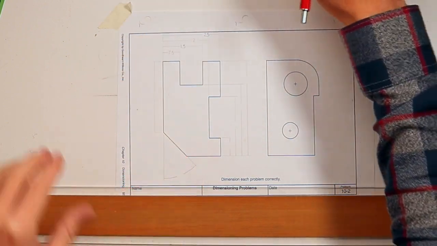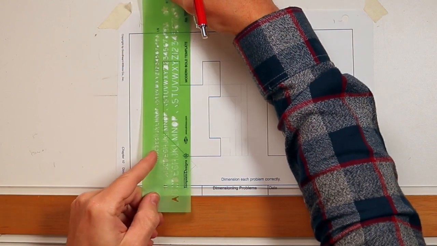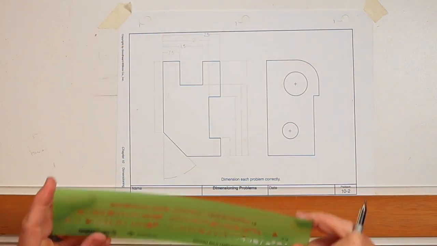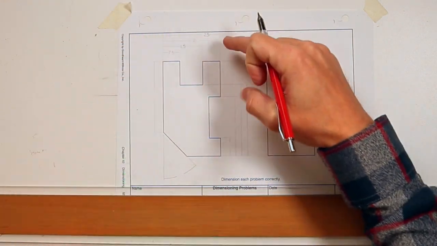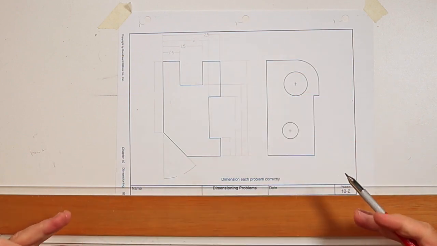One quick reminder, you should never be turning this to write your numbers because that would be unidirectional. We are doing aligned dimensioning, so all the numbers and the text should be horizontally aligned.